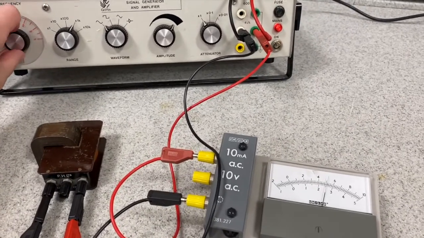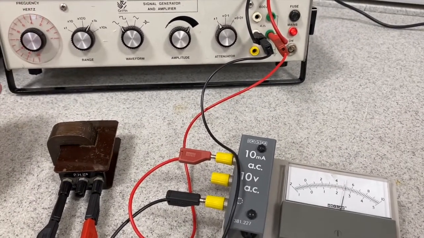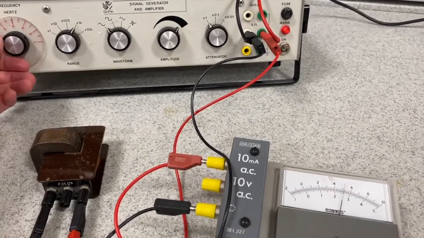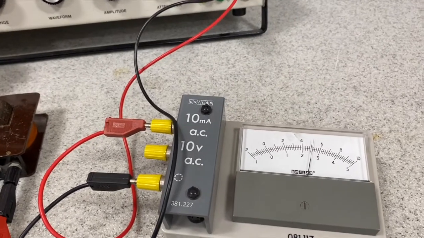Watch what happens when we change the frequency. I'm going to put the frequency down. Remember, with capacitors, there's a direct relationship. If you increase the frequency, you increase the current. Watch what happens this time. Let's increase the frequency.